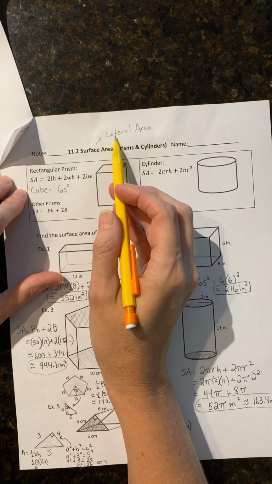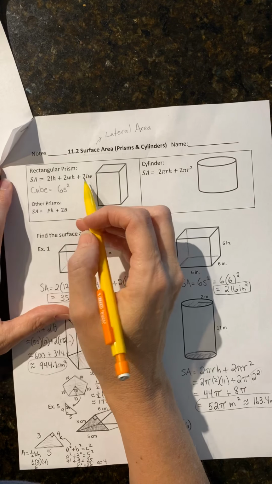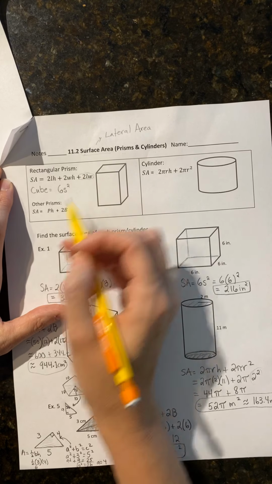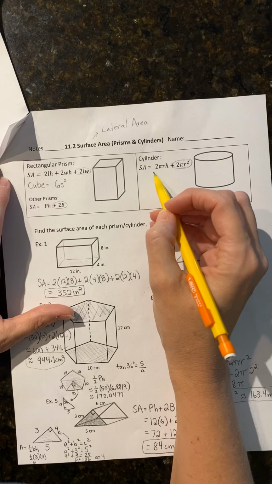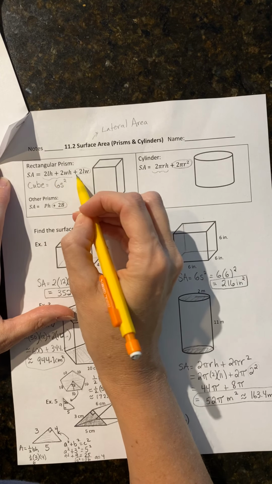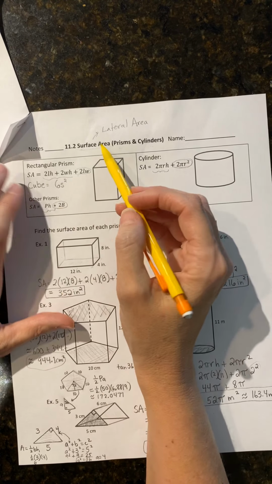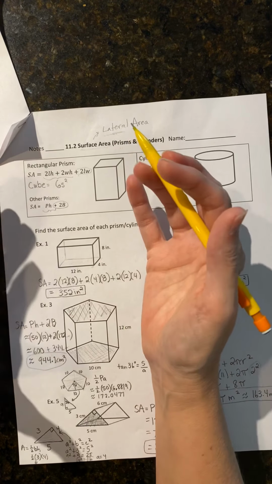So if they ever ask you for lateral area, they just want the part before the bases. And this last plus, that will always be the bases. So lateral area will just be this part of the formula, the part before that last plus. So when you're doing the questions, read carefully, because if it says lateral area, you have less to do.